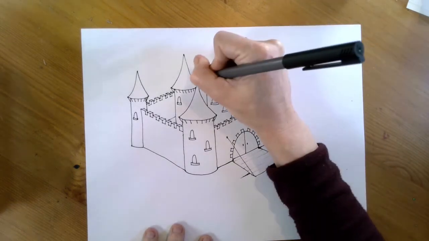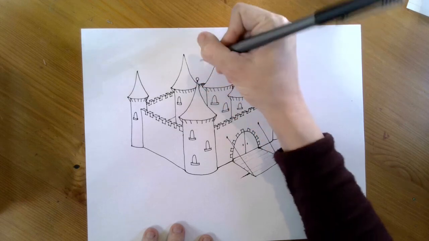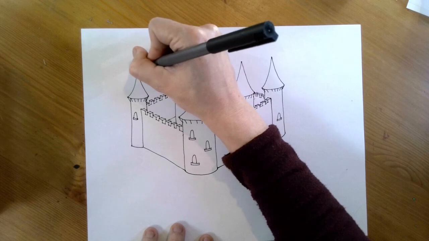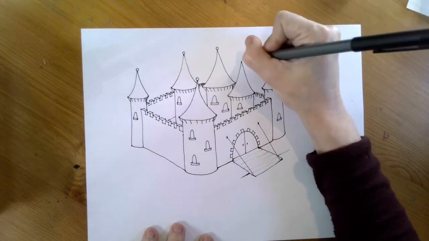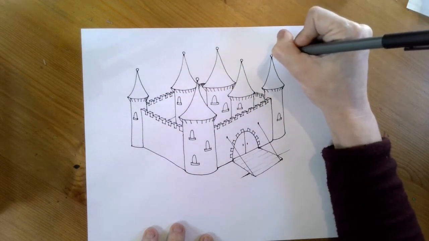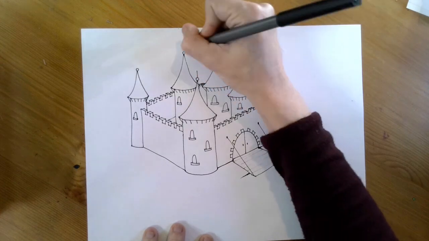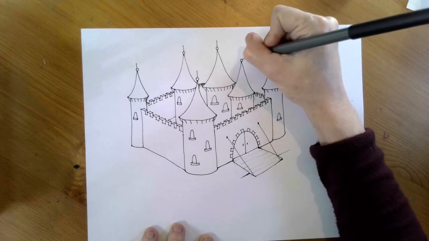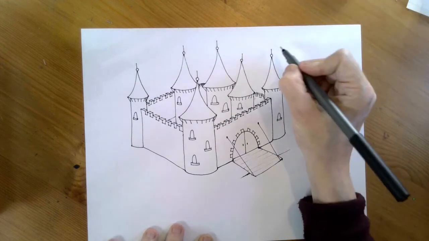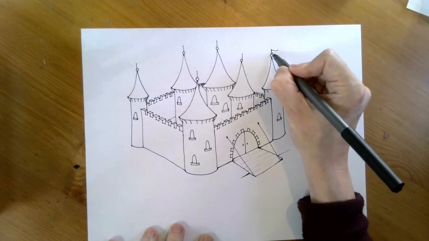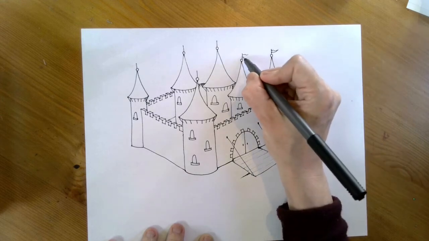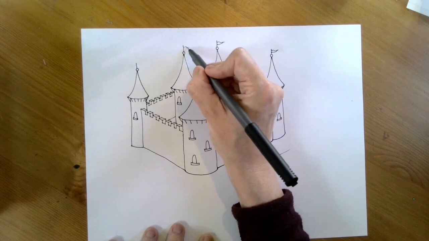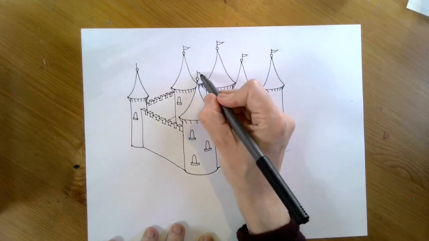The only thing I added for this flag was the ball. And we can keep these flags kind of simple because we have a lot going on with the moat and the drawbridge.